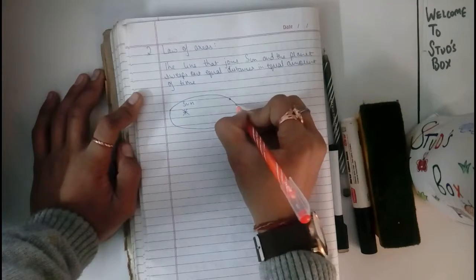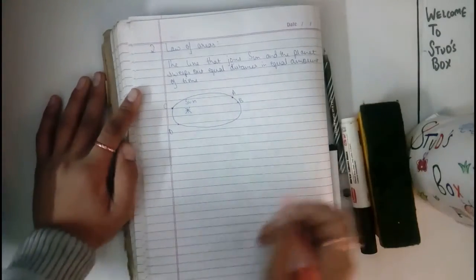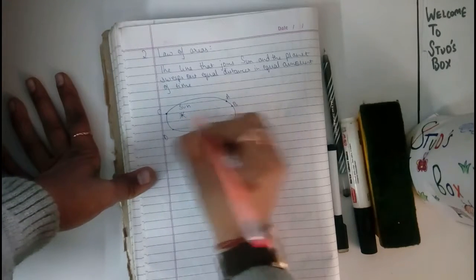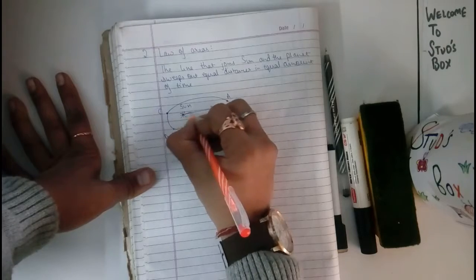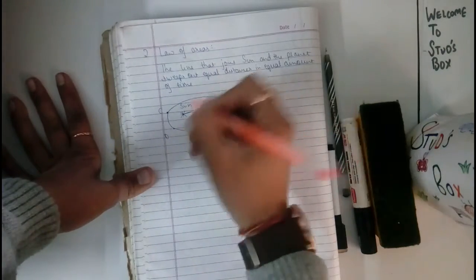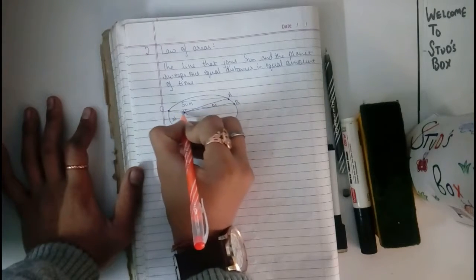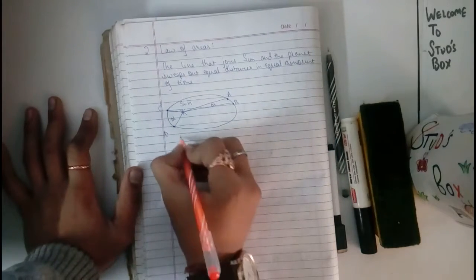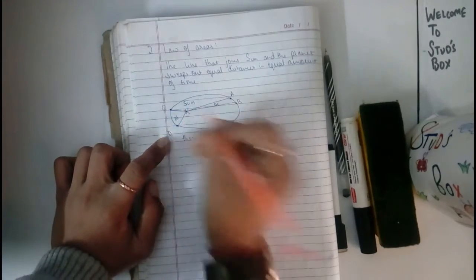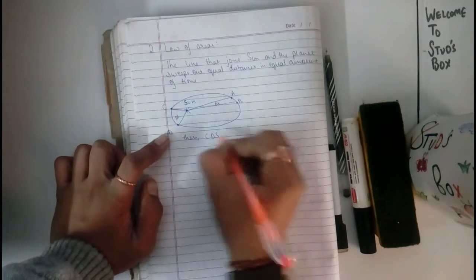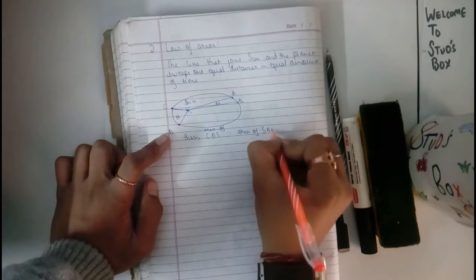Let's take these two points A and B, and these two points C and D. According to this law, if a planet is at point B and takes time delta t to reach point A, and another planet is at point D and also takes delta t time to reach C, then, taking this point as S, the area of CDS equals the area of SAB.